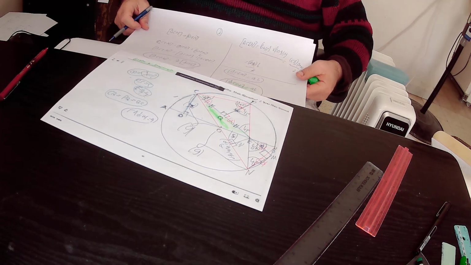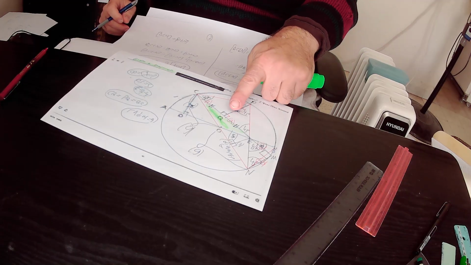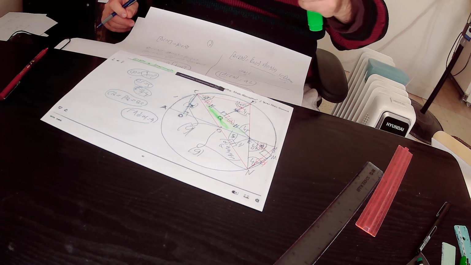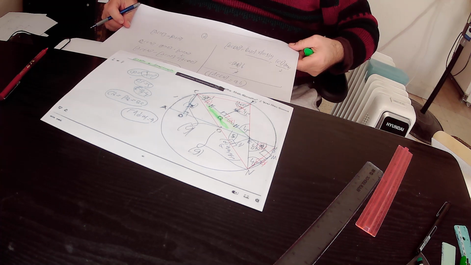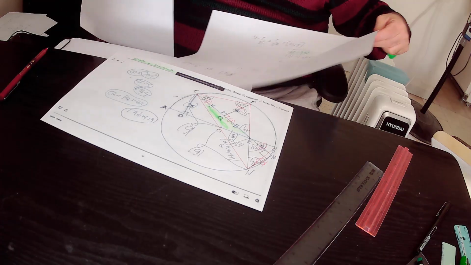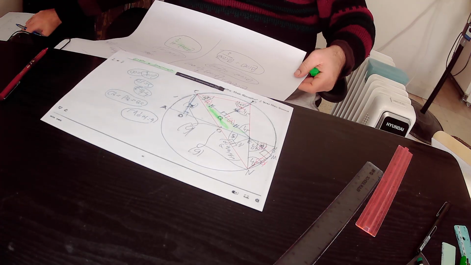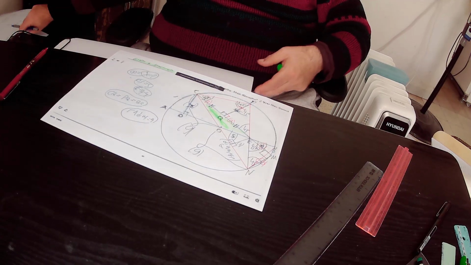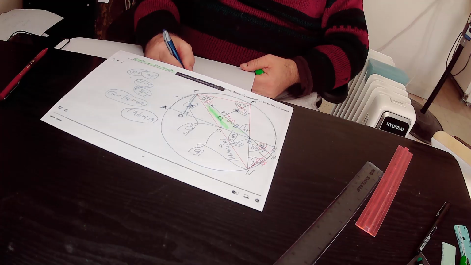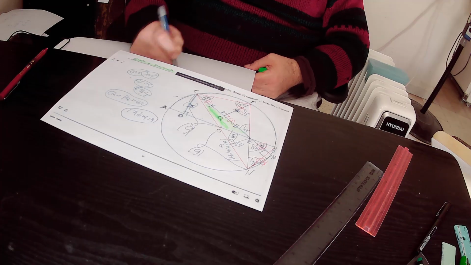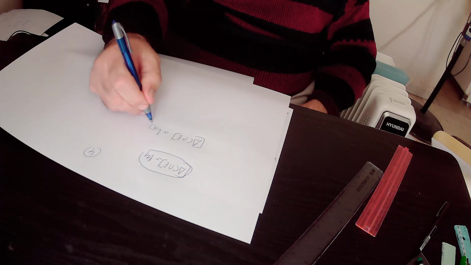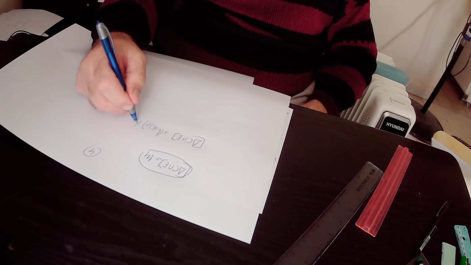In the next step, we calculate the area of this triangle COE by using the formula that the area of any triangle is equal to the base of the triangle times the height over 2. So the area of this triangle COE is equal to the base of the triangle times the height over 2.